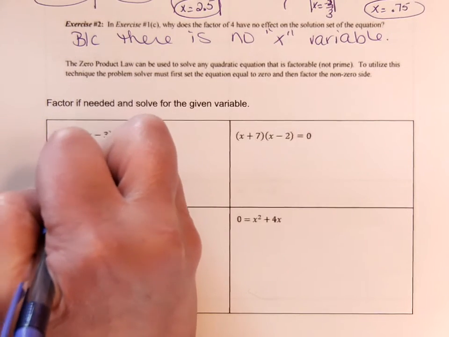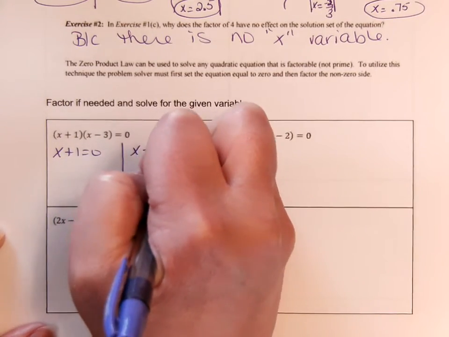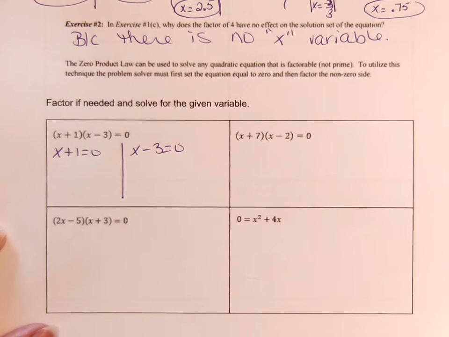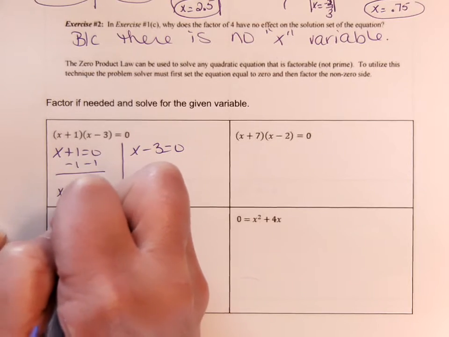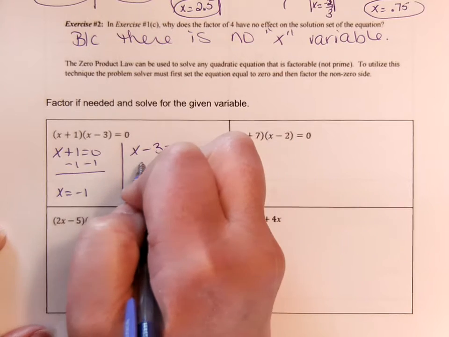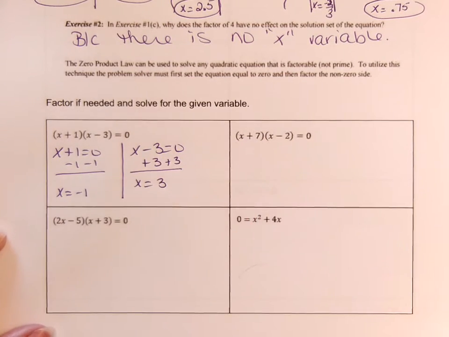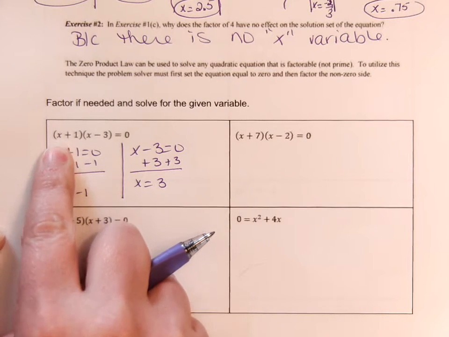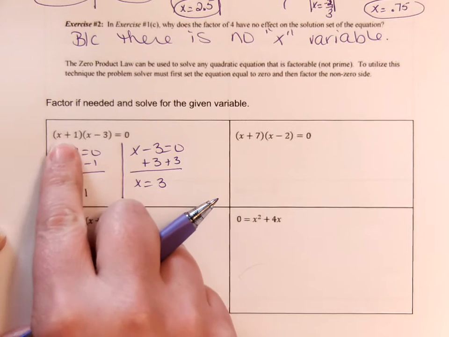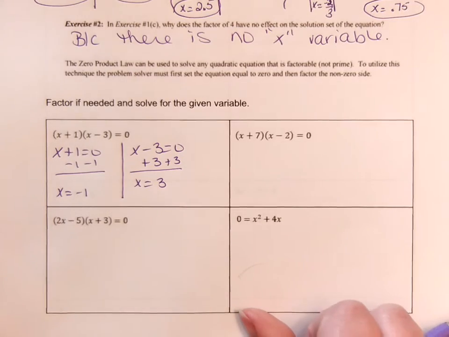If you want to do x plus 1 equals 0, then draw your line, x minus 3 equals 0, okay, and separate it like that. That is totally okay. So on the left, we're going to minus 1 from each side, and x equals negative 1. On the right, we're going to add 3 to both sides, and x equals 3. Notice how when you don't have that coefficient in front of x, your x is always equal to the opposite sign of the number that's in the parentheses.